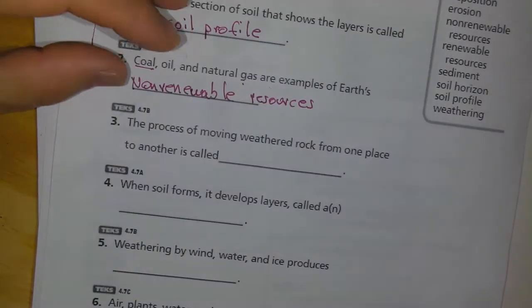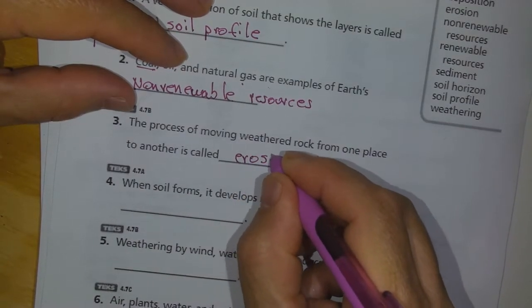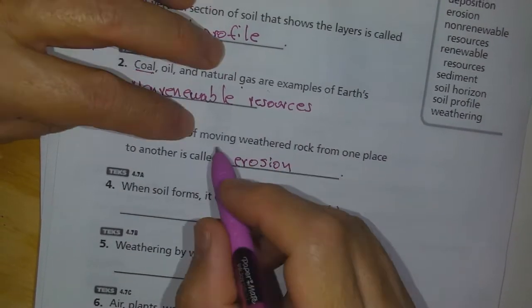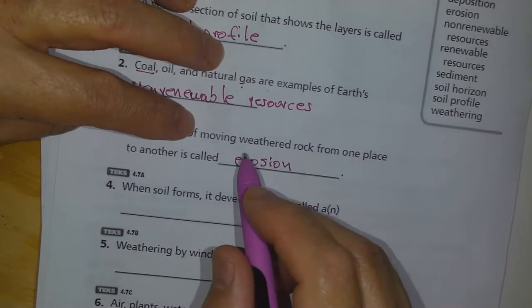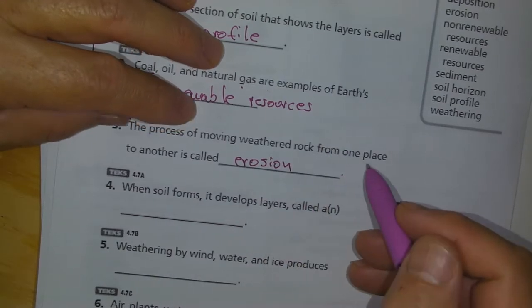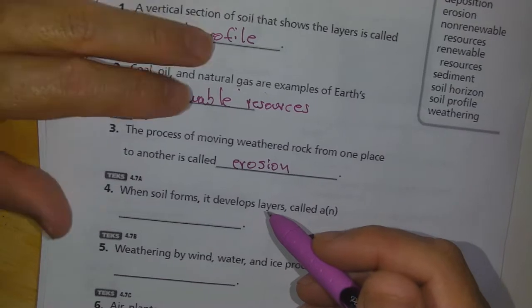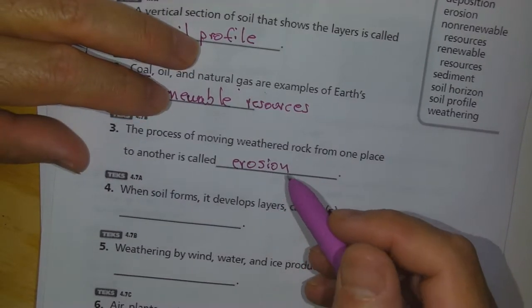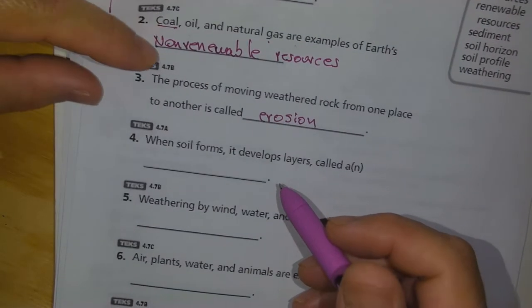Maybe you can see erosion. Erosion. Moving weathered rock. So pieces of rock are moved from one place to another. Erosion. The rocks are moved by the wind, by the water, the ice also.